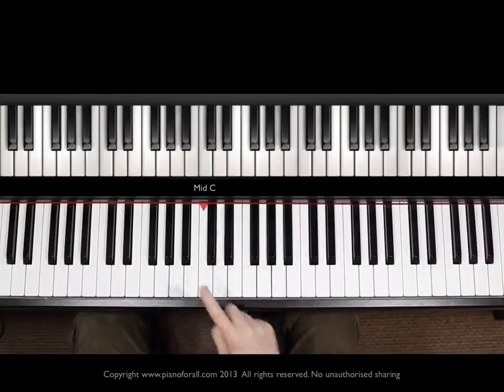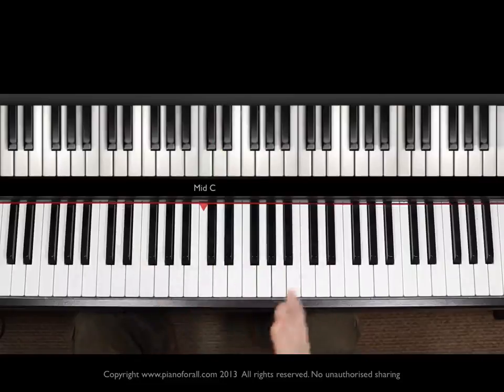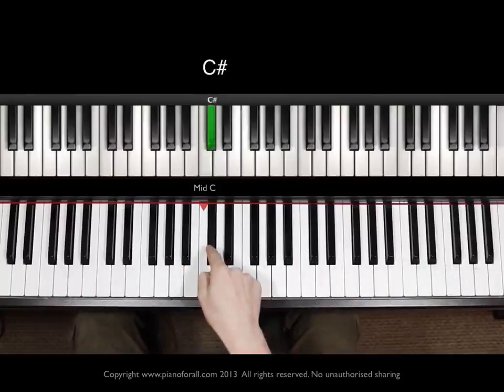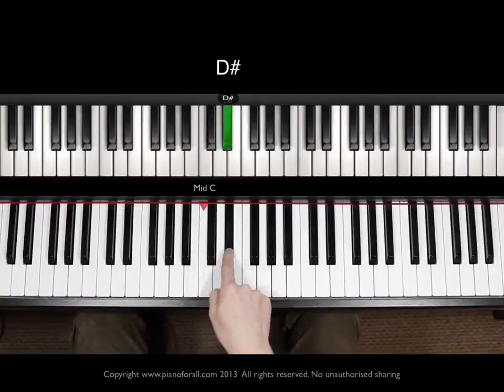Sharp is up, flat is down. So think of sharp, it's up, it's a point; flat, down. Down the piano, up the piano. So if you're on a white key, that's C, that must be C sharp. If you're on D, that must be D flat. If you're on D, that must be D sharp.